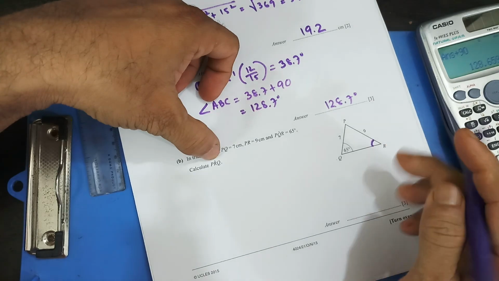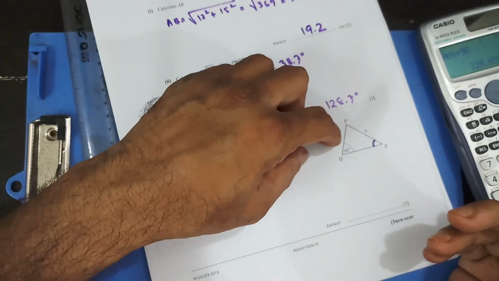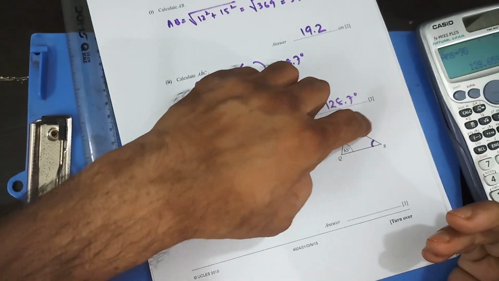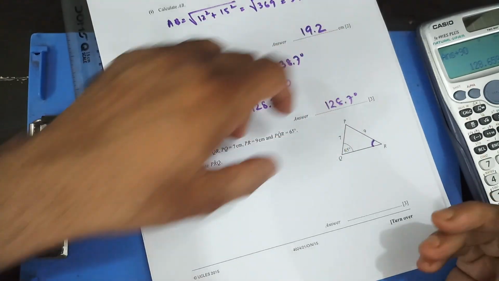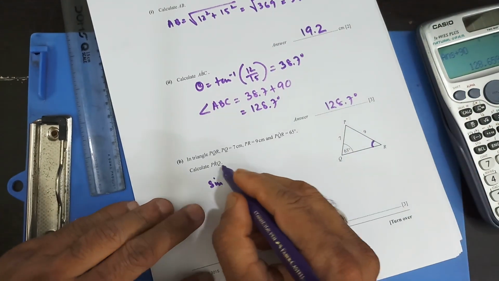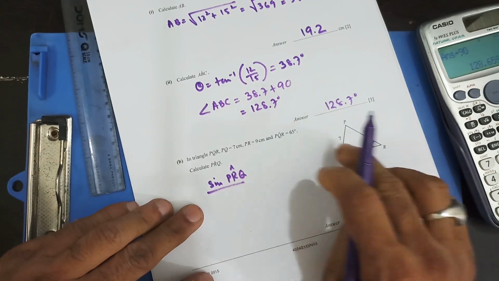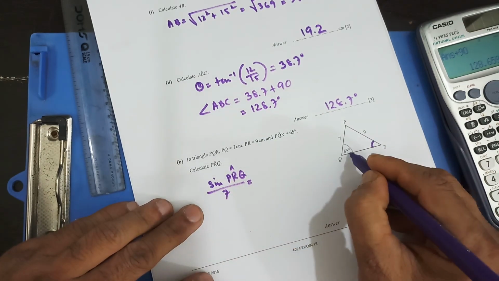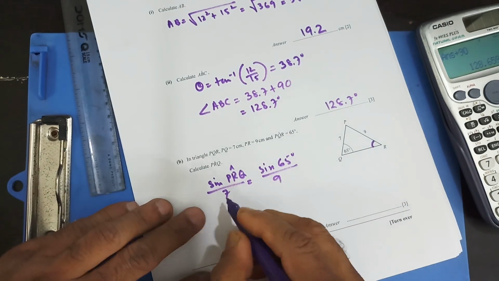So this does look like a sine rule, because you have 2 sides given and 1 corresponding angle. That means the angle opposite one of the given sides is given. So I can find this: sine of angle PRQ over 7, the opposite side, equals sine 65 degrees over 9.